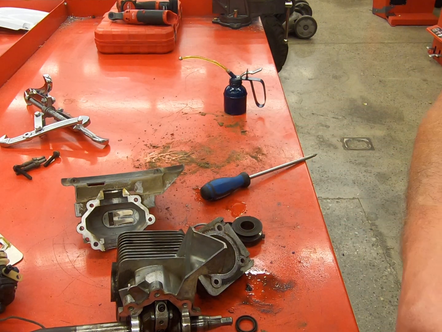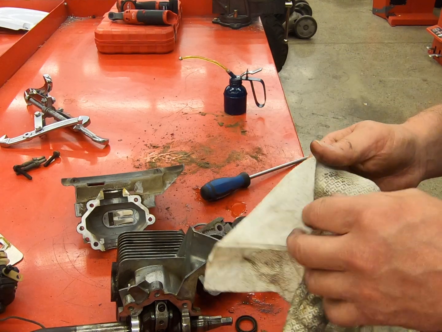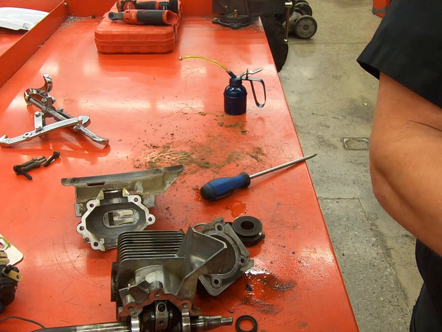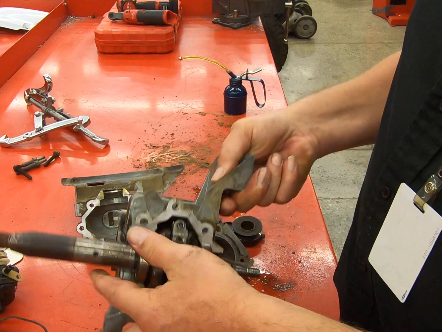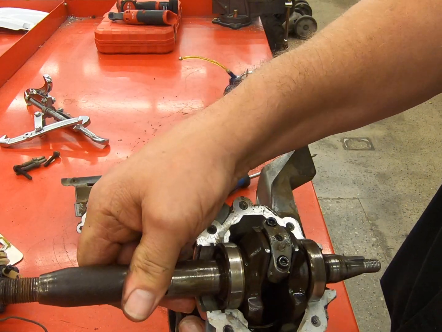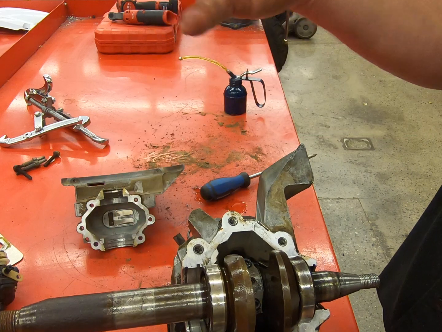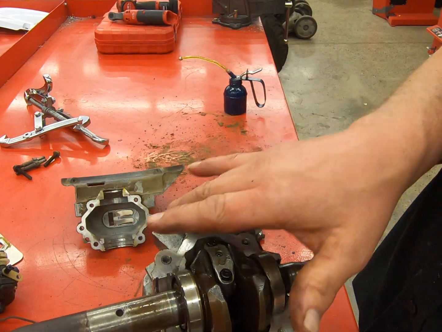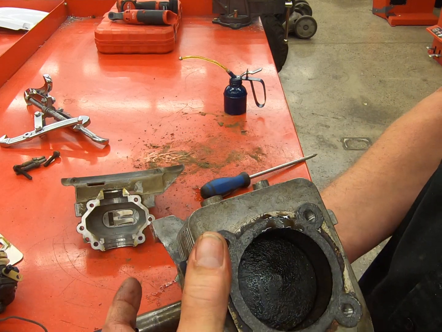So what's going on is we have an intake event, where on a four-cycle engine, the intake stroke happens with the piston moving down, whereas on a two-cycle engine, the intake event happens when the piston moves up. So we have the intake event. At the same time we have the intake event, we have the compression event because our piston is moving up in the cylinder.